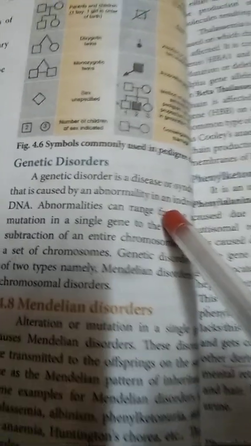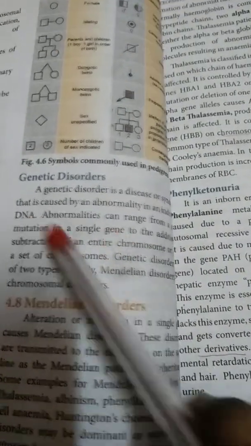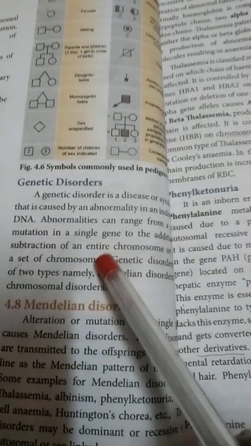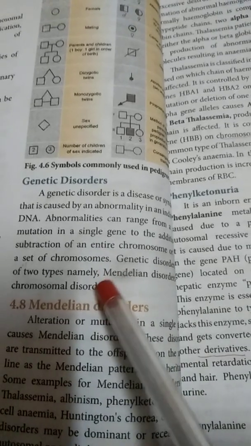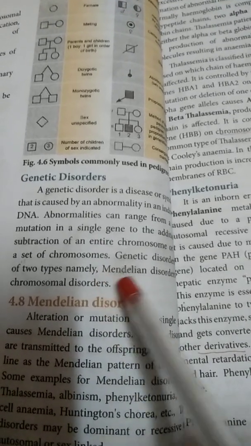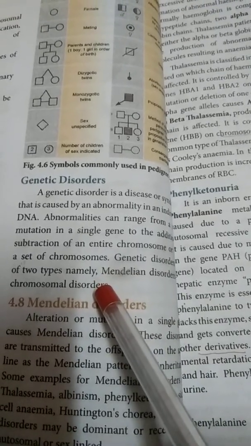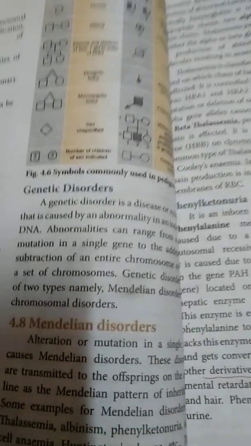It creates an abnormality in the DNA. Why does it occur? Due to a mutation in a single gene, or in an entire gene. So there are totally two types of genetic disorder. One is Mendelian disorder, another one is chromosomal disorder. In this lesson we are going to see this.